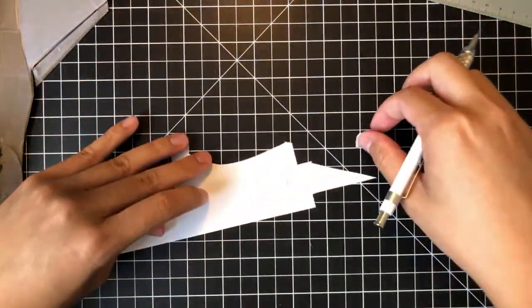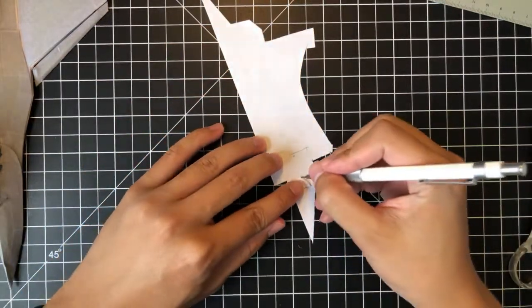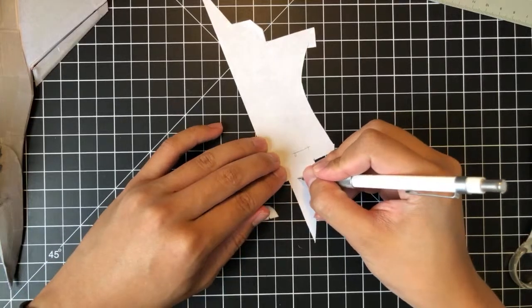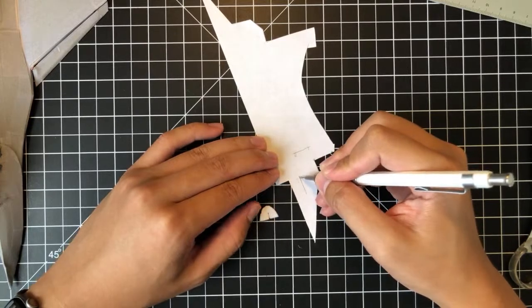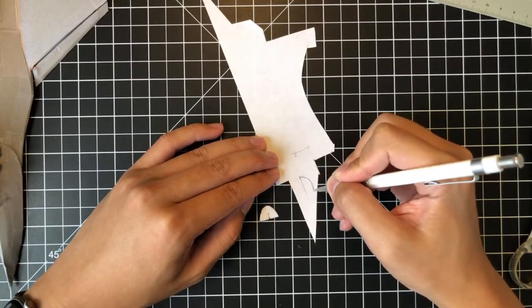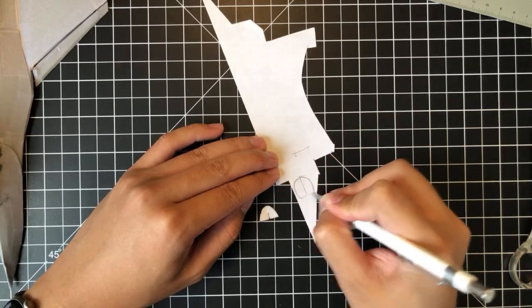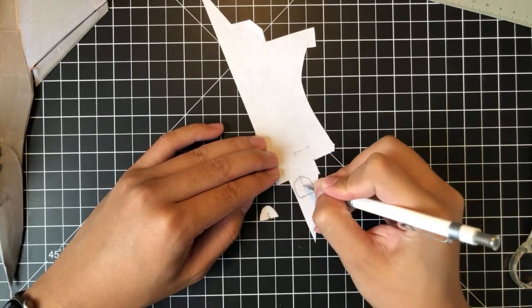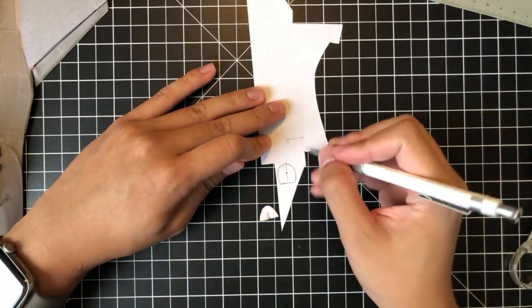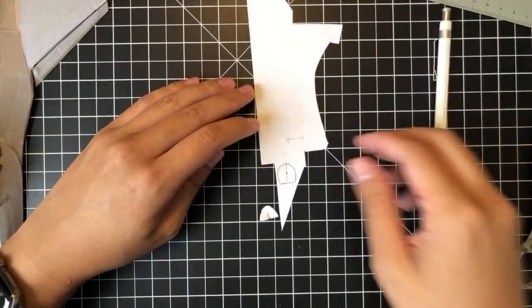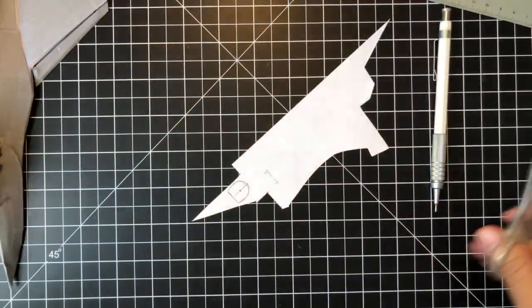Luckily, I can do just that. This is kind of the shape that we want to go with. Let's just trim off this area right here.